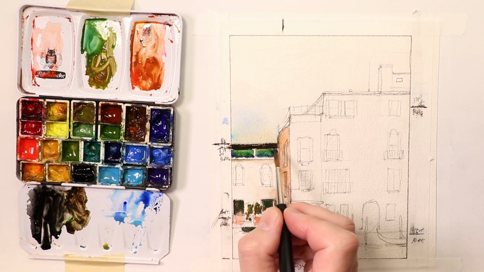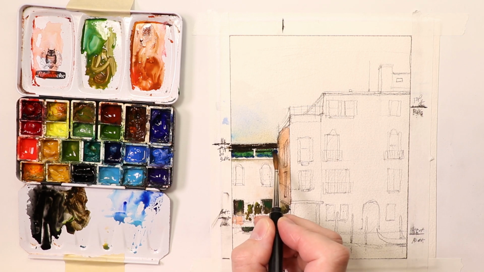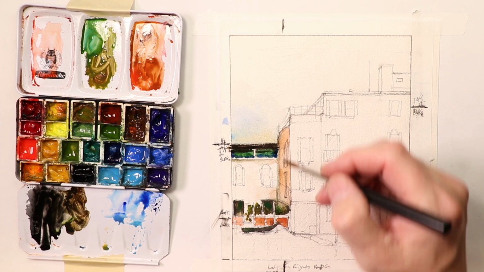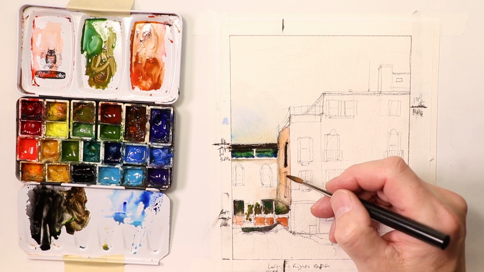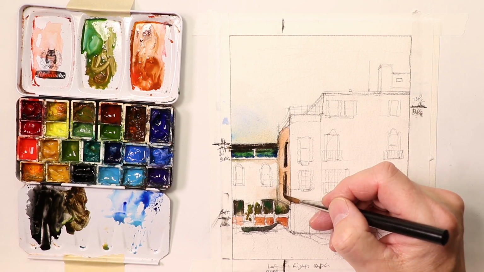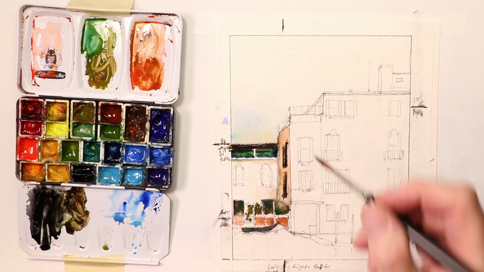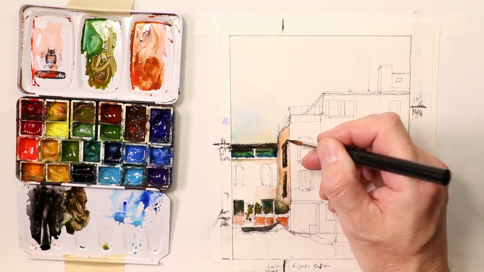There we go. And I did the windows over here on this wall here.